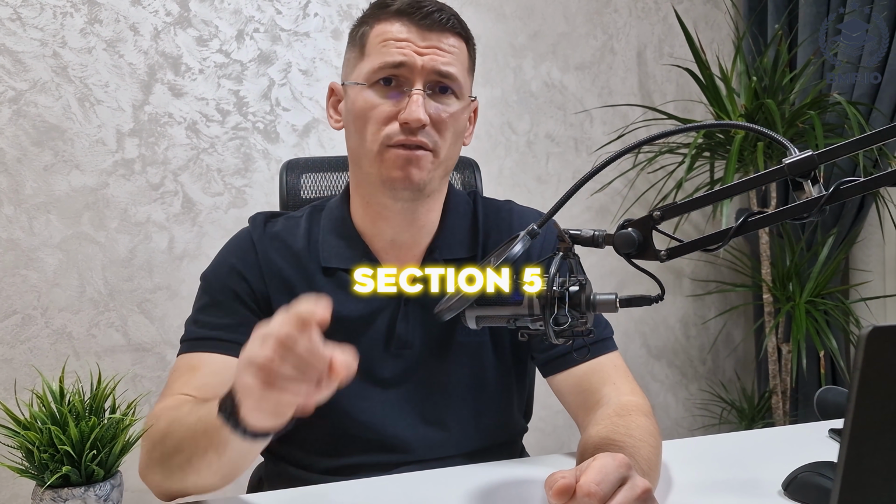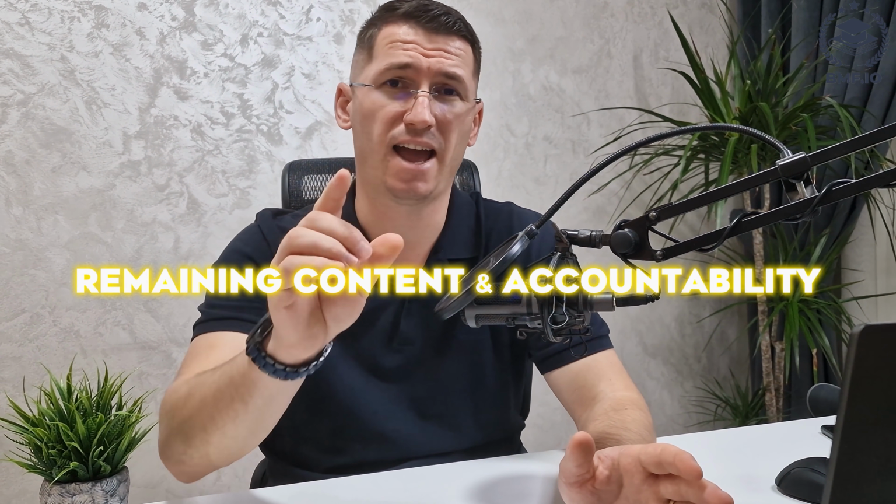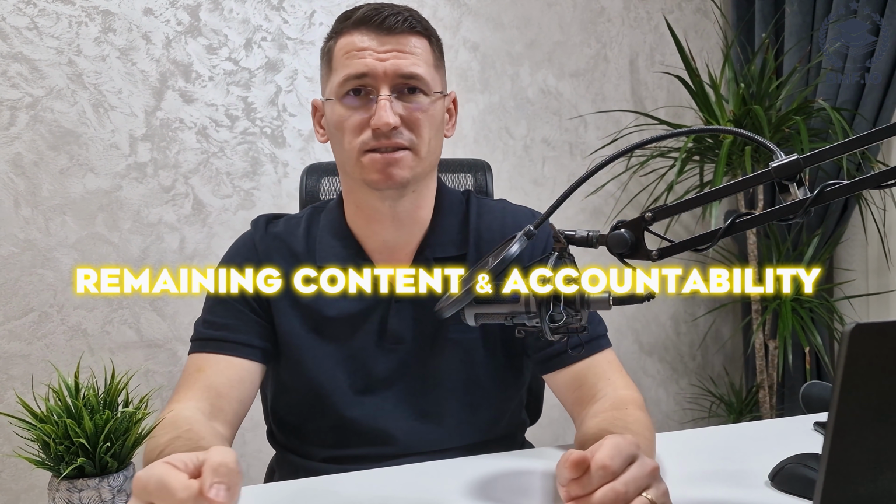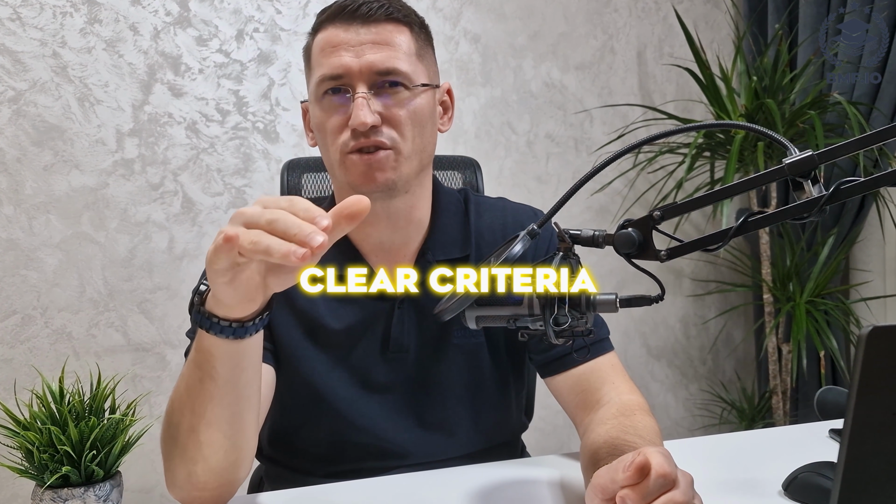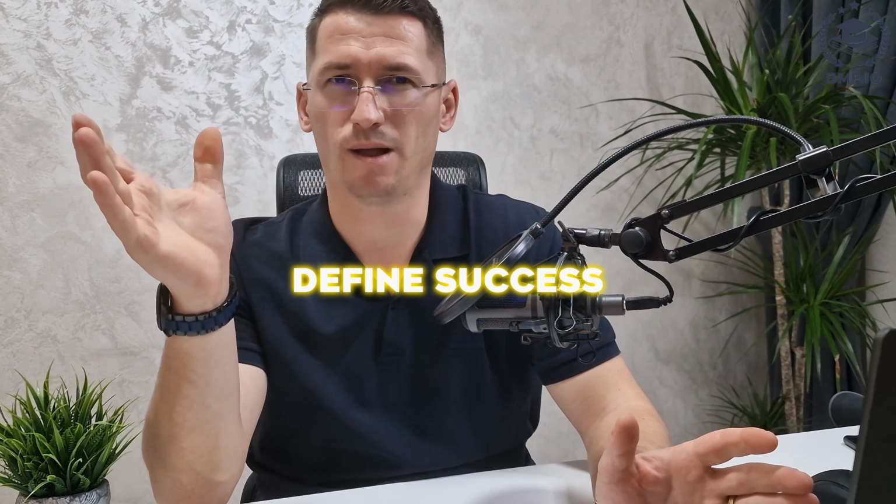In section number 5, create retention, content, and accountability elements. Assessment and rubrics: if you're assigning graded work or projects, make sure to provide clear instructions and marking criteria. Define what success looks like. Outline the minimum requirements for passing, plus any bonus points for excellent work. Transparency: communicate deadlines, submission guidelines, and how you will deliver feedback.